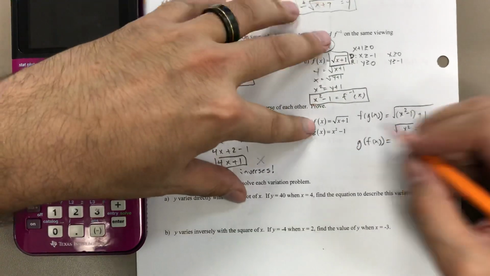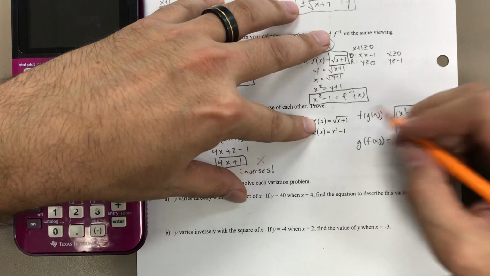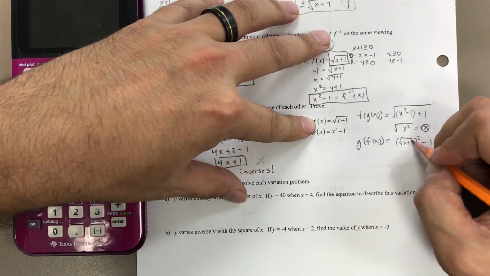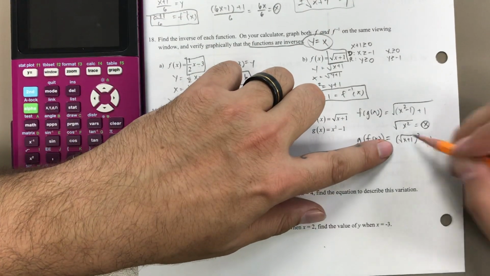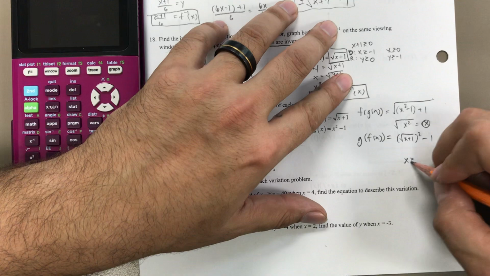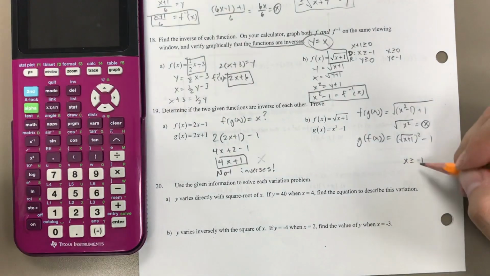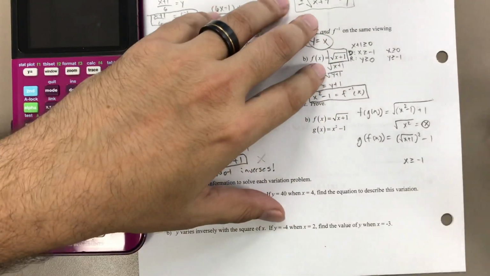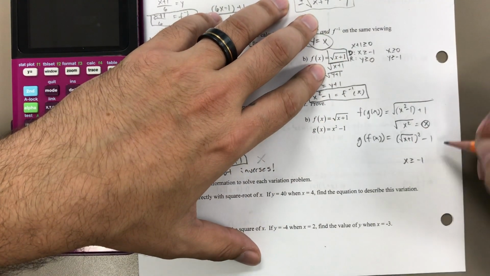All right, so the g function is something squared minus 1, and then that something is going to be the square root of x plus 1. Well, here's a problem that we have. It's a domain restriction right here. X has to be greater than or equal to negative 1 for this to work out. Otherwise, we'll get negative numbers if we go below negative 1, like negative 2, negative 3, negative 4. And if that's the case, then we can't use this function at all.